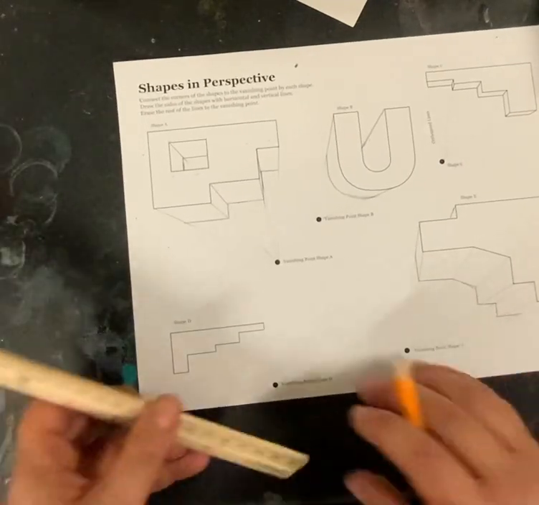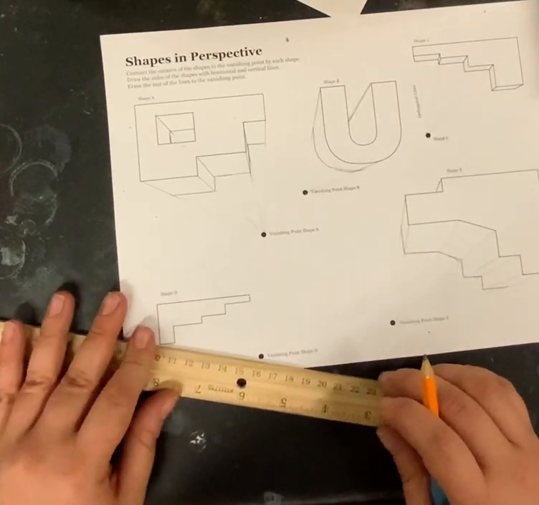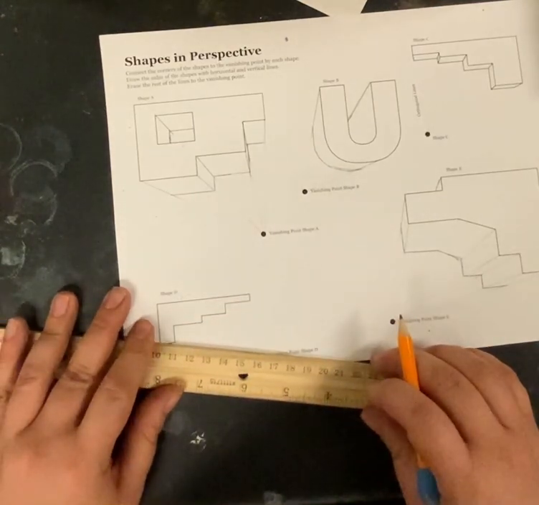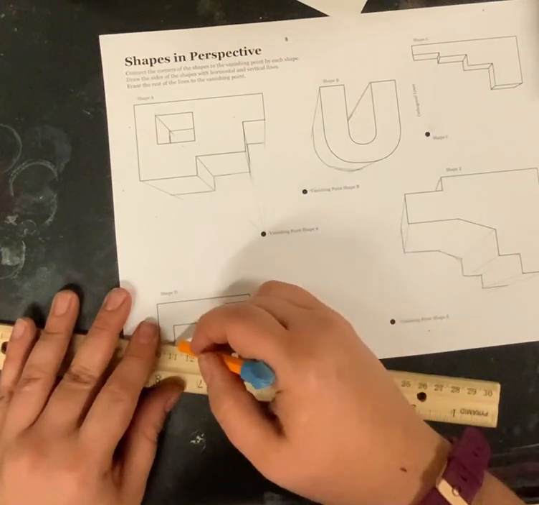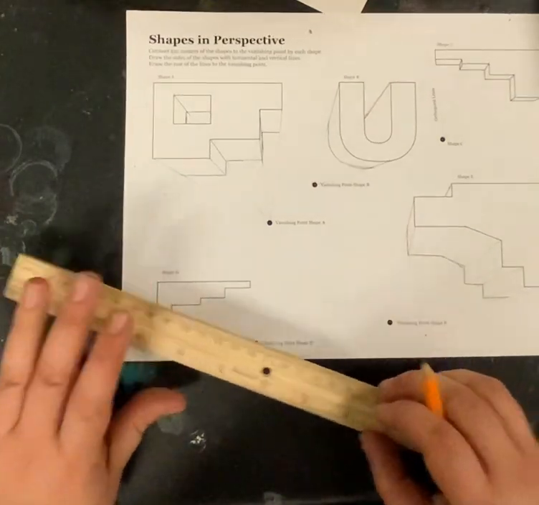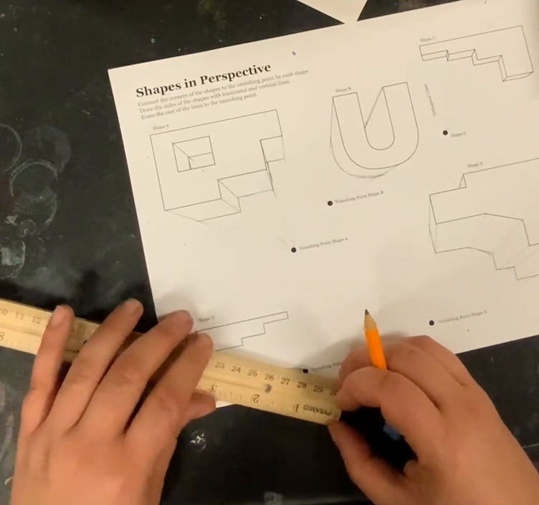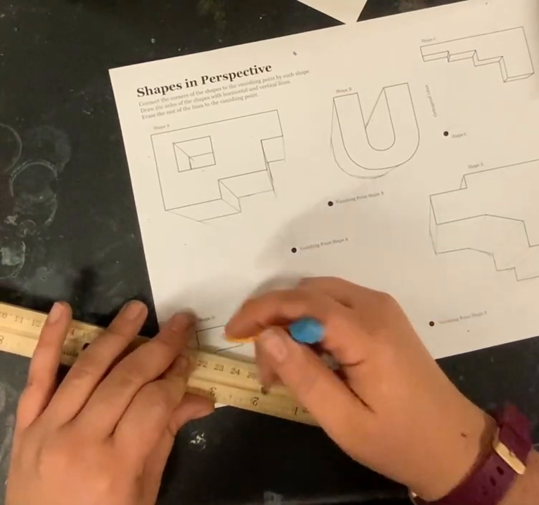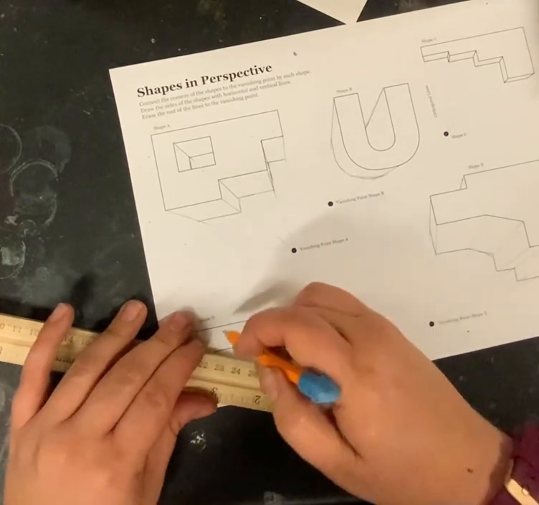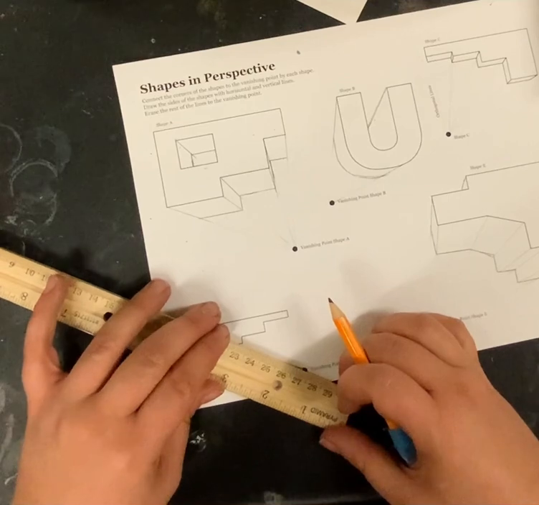Okay, now we're going to do shape D here. So yet again, every corner to the vanishing point. It's going to be a lot like the other two shapes. Every corner that pokes out. And don't forget the corners that poke in like I did earlier. That angle was a little bit off. Let me fix that. There we go. Go exactly to the dot. Right to the point.